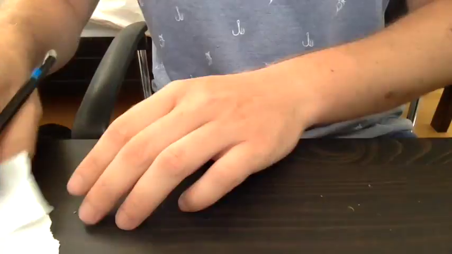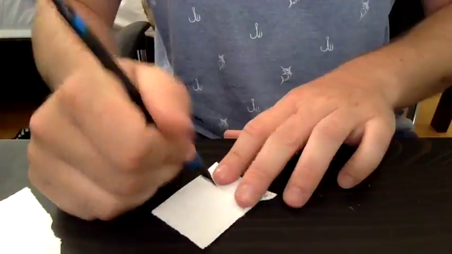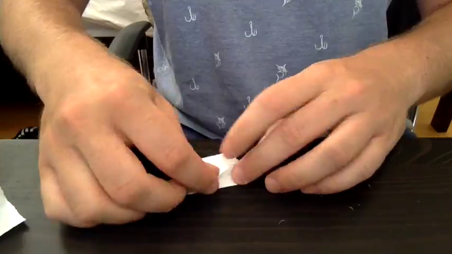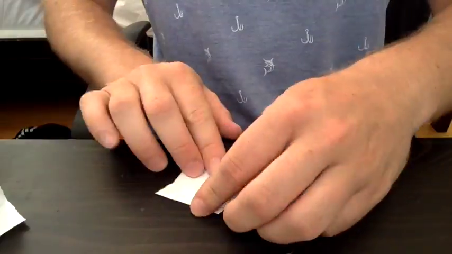Okay, first things first. My draft pick. Okay, as you just saw, I have 12 evenly spaced pieces of paper numbered 1 through 12 on each.